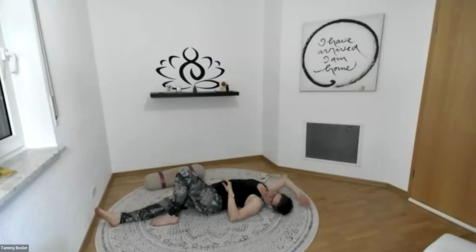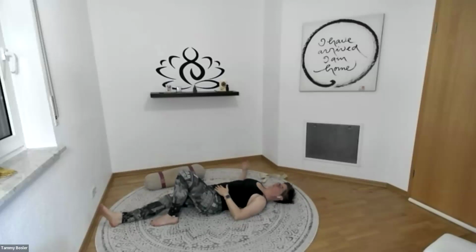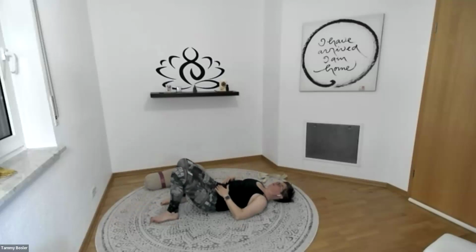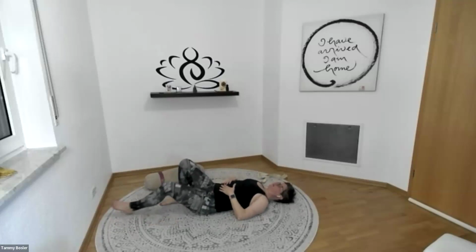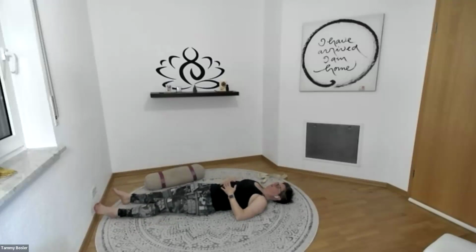Just about 3 more breaths like that. When you complete your last breaths, just come back to the center. Feel the body for a moment.